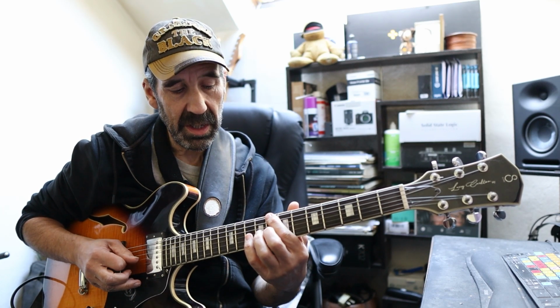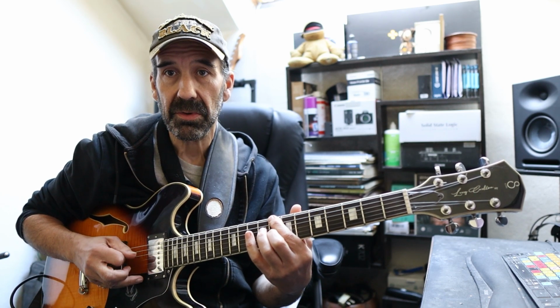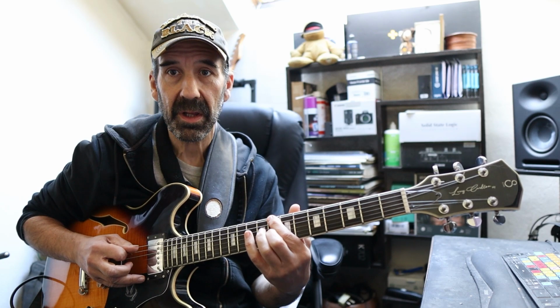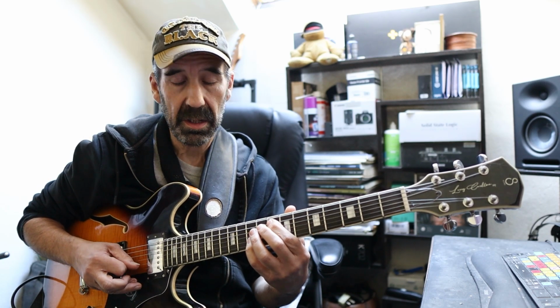So what I'm going to do is play the root of the first chord, which was C minor 7th if you remember, and then I'm going to play the minor third. So root, minor third, and then I'm going to play the root of the next chord, F7th, and I'm playing the third up at the top.